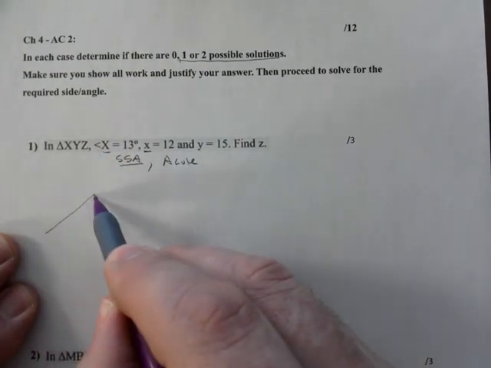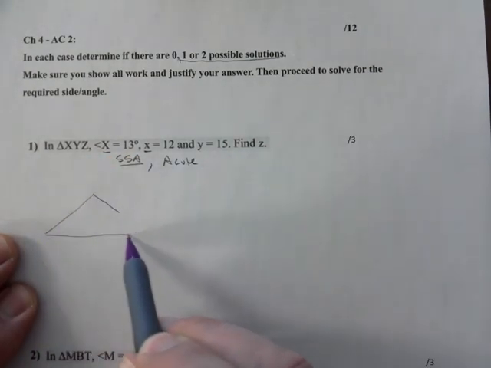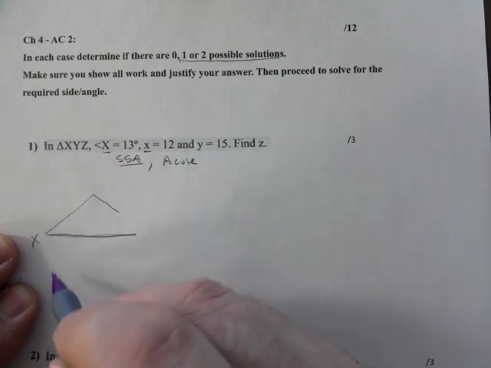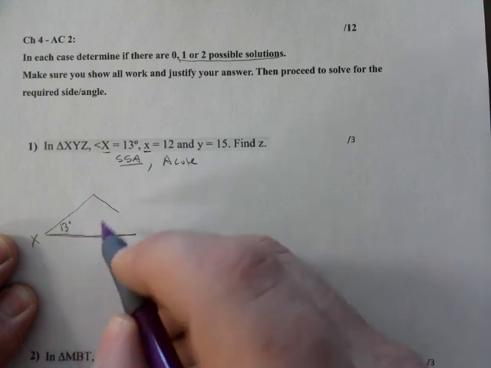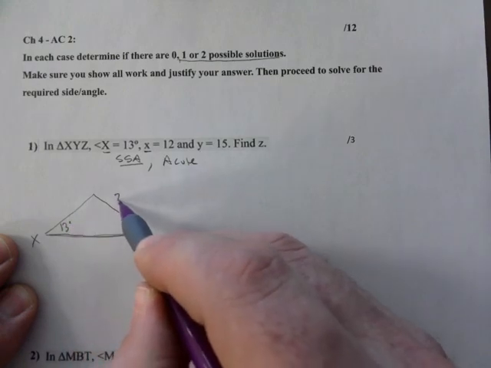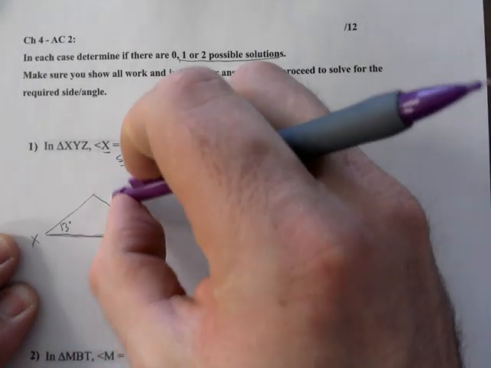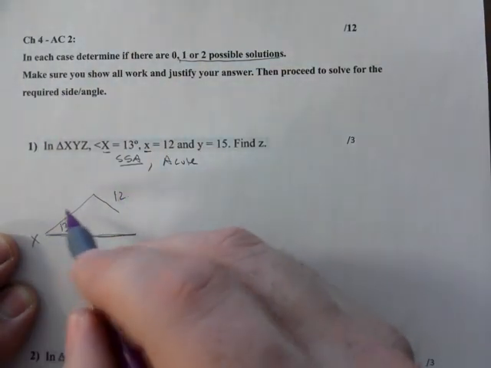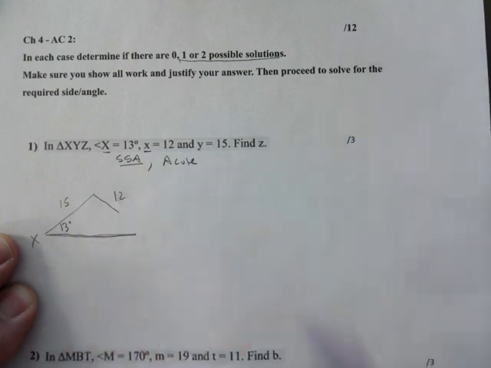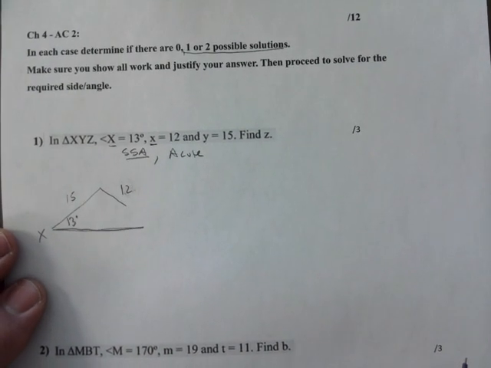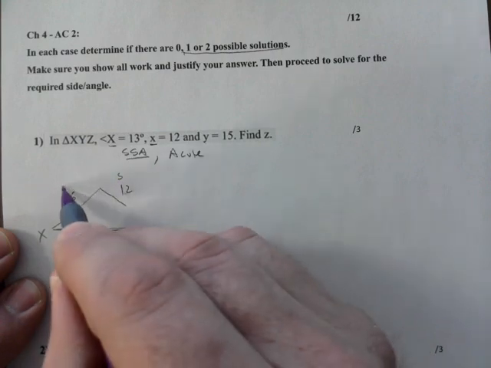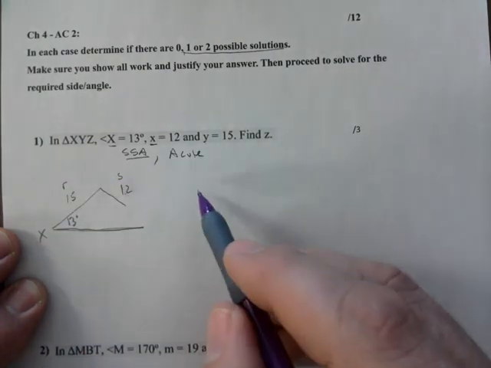So then your triangle, or your fishing rod and string, I should say, this being X here, this is 13 degrees. This would be 12, sorry, 12. We don't know the units, so you would just add the units, okay? And the other side, automatically we put it there. Okay, so this is the string, this is the rod.